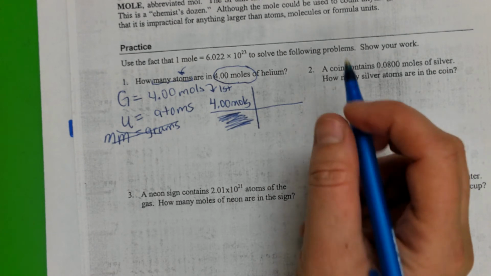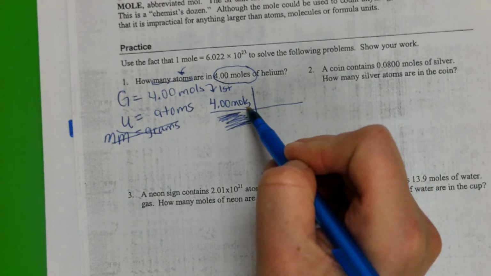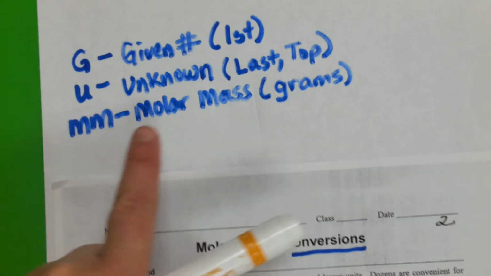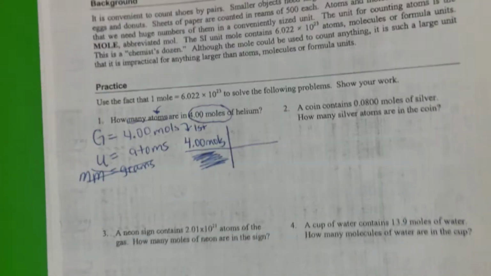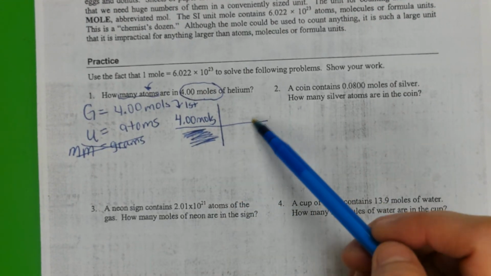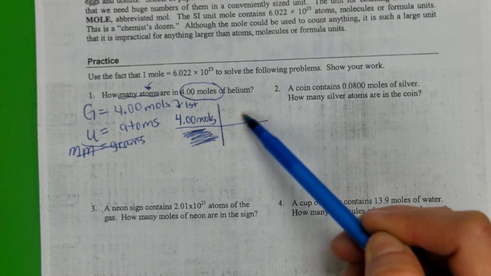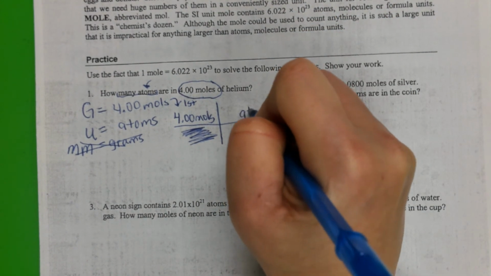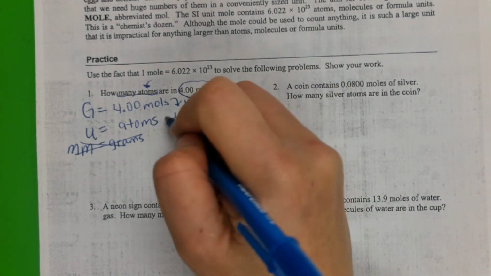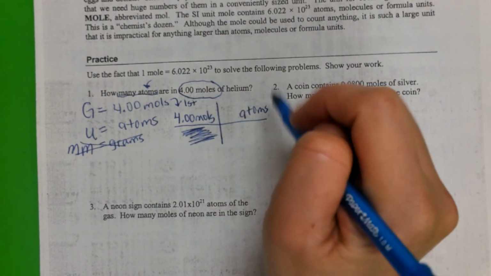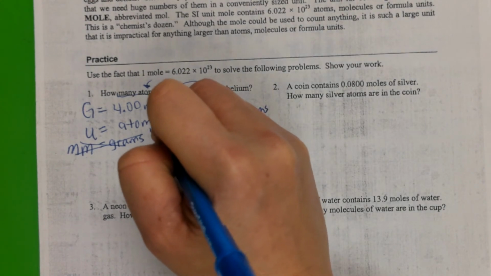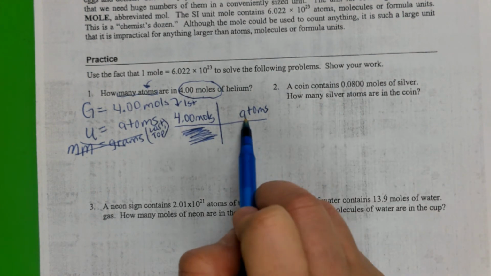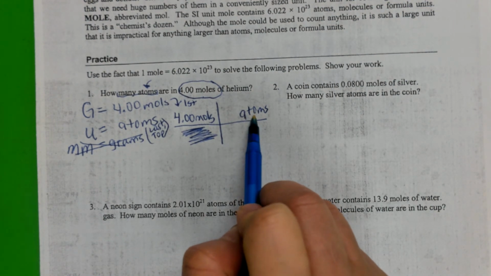Okay, now on the unknown, remember how I said last and on top? Well, your last column is this one. This is your last, and it's on the top. You're going to put atoms. So the atoms is going to be way here. Remember, last and then top. So that goes here.